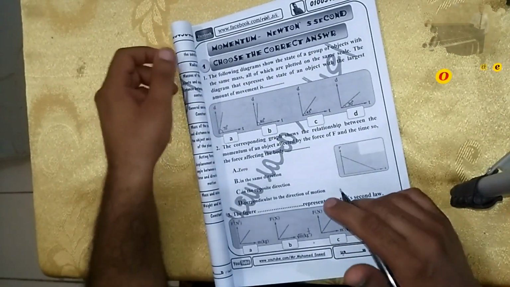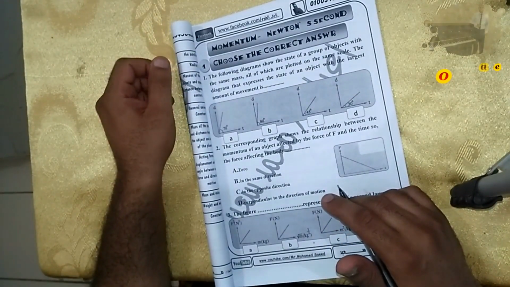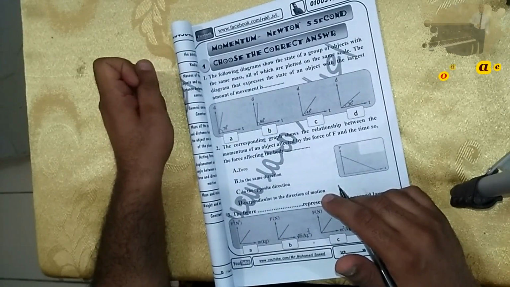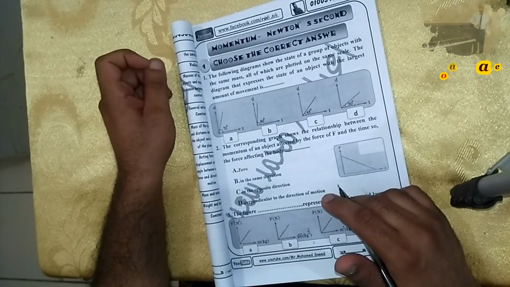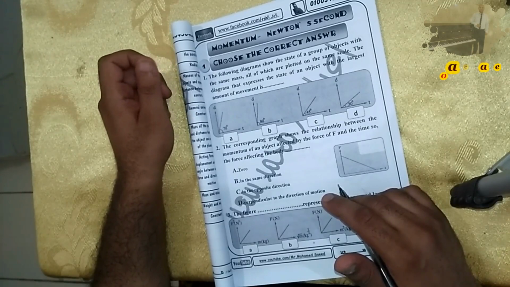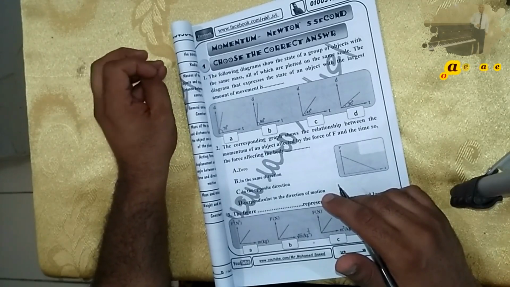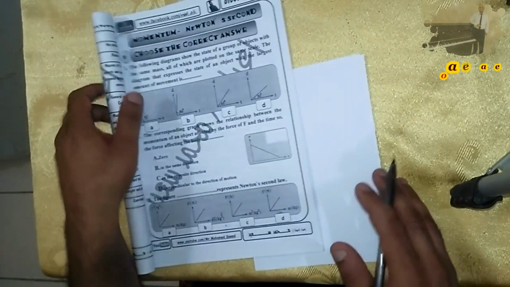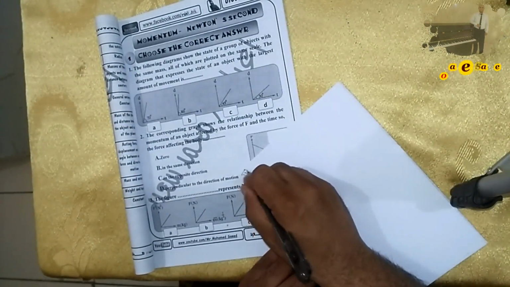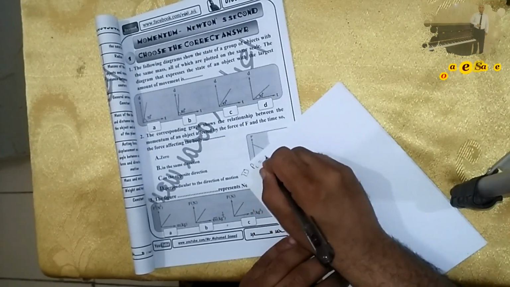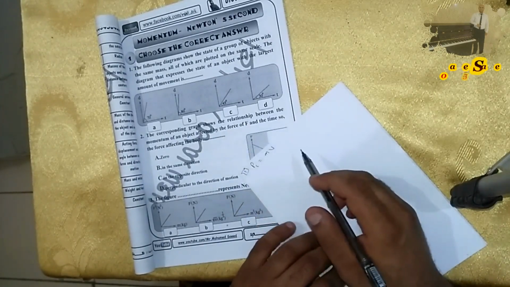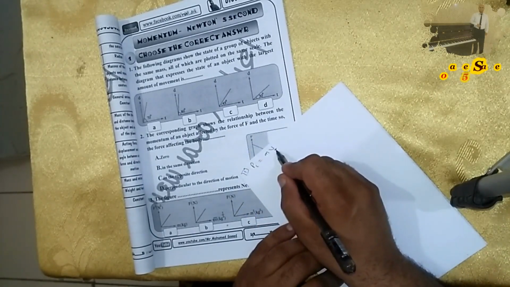Choose the correct answer. The following diagrams show the state of a group of objects with the same mass, all of which are plotted on the same scale. The diagram that expresses the state of an object with the largest amount of movement is. We have learned before that momentum equals what? Momentum equals mv. All of these objects have the same mass, so the difference between them is in velocity.